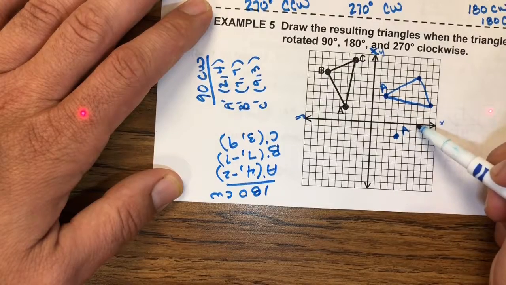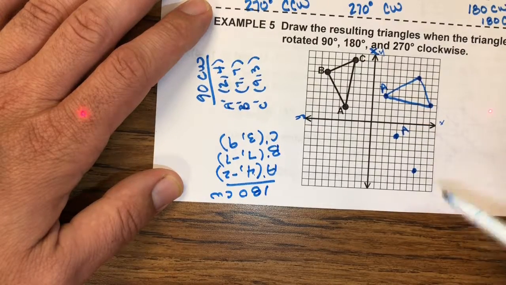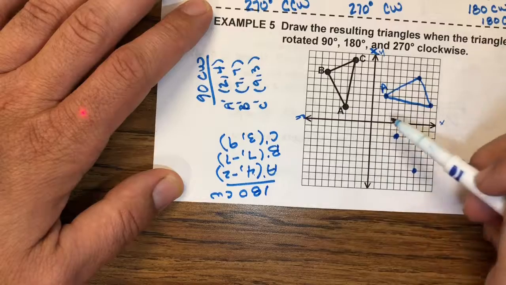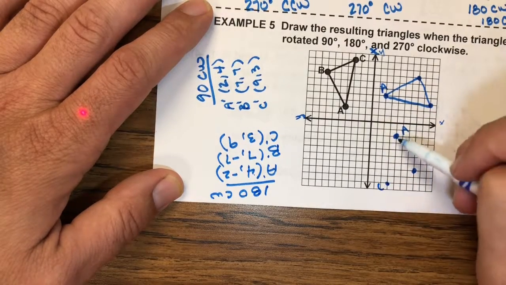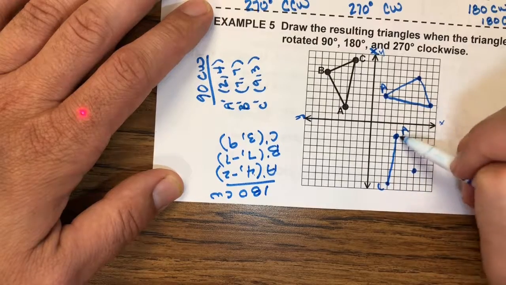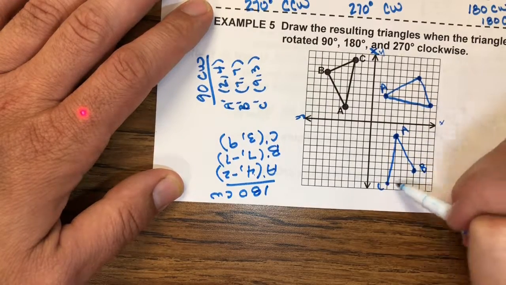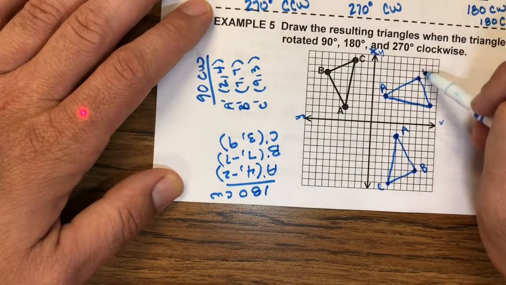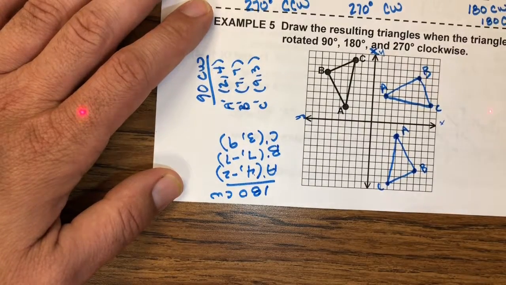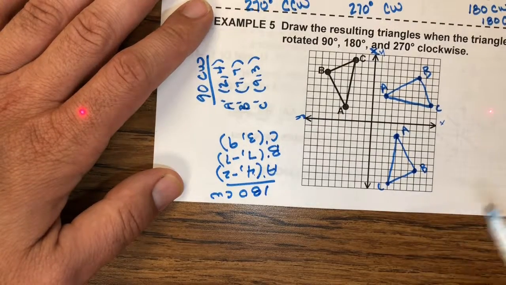There's my new B. And then C is at 3, 9. There's my new C. I can connect the dots here. There's the B. And then back up here, this was the B and the C. After 180 degrees, that's where it would be located.